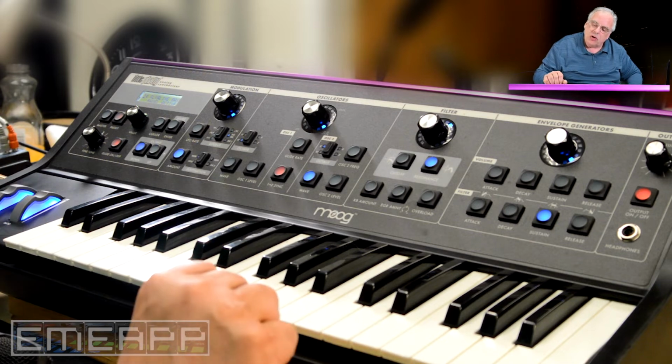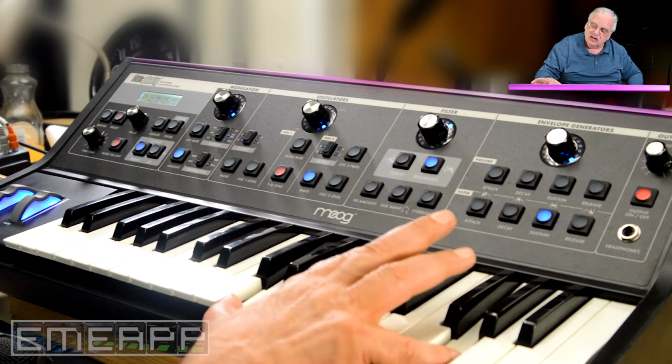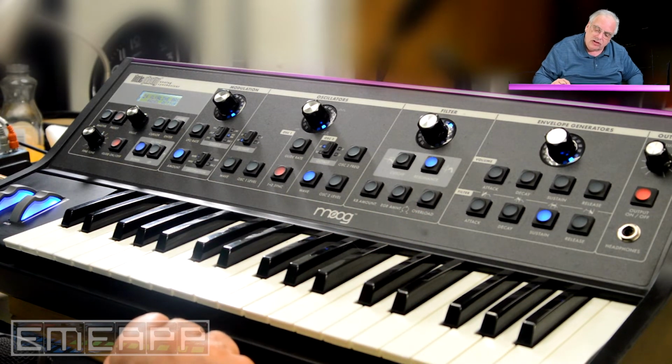Now, what happens if I hold a low note? Same sort of thing. Either a low or high pedal point will work to your advantage here.